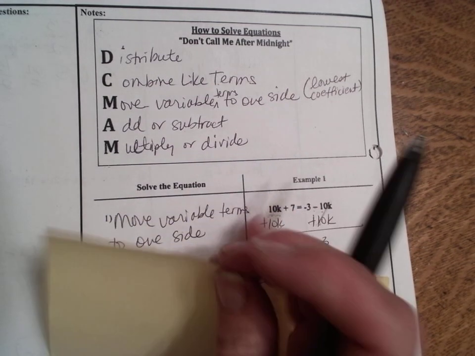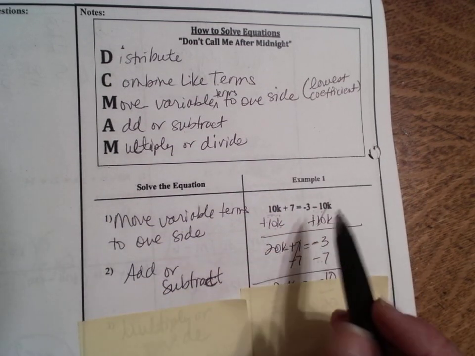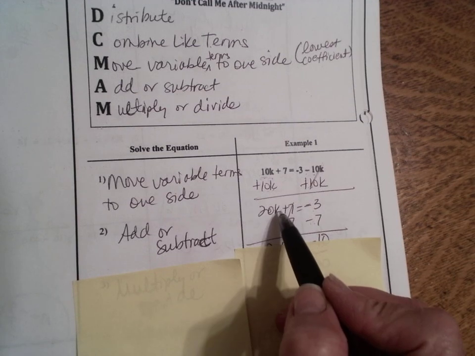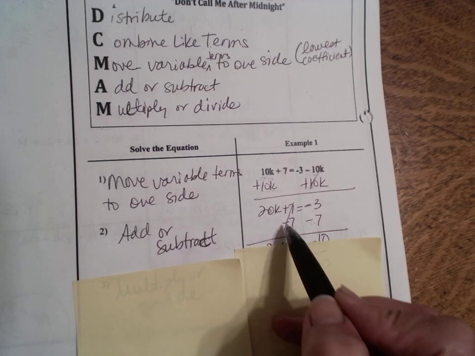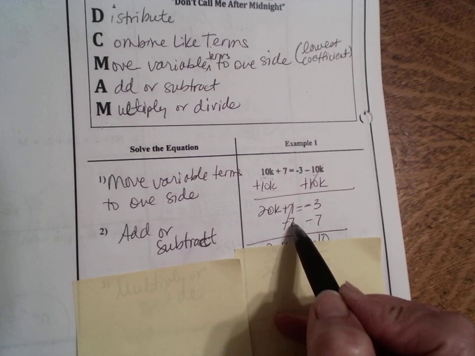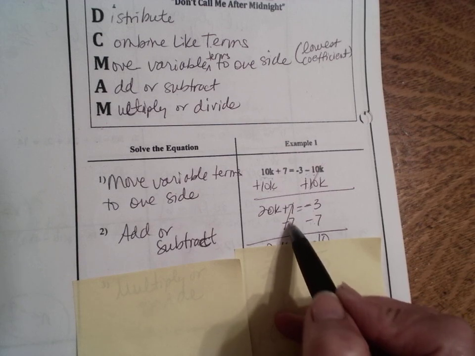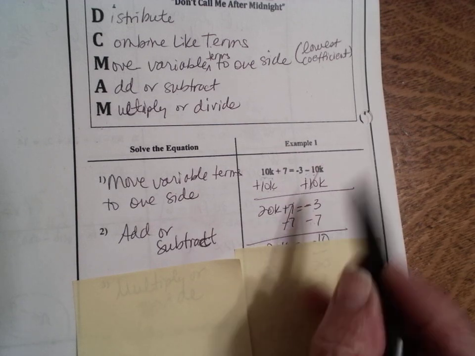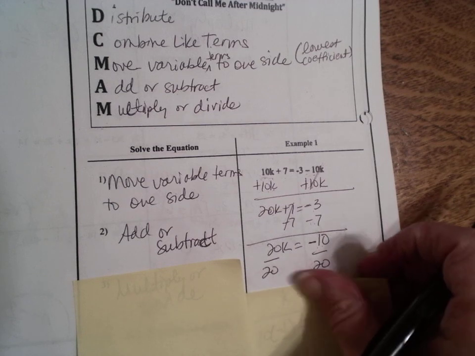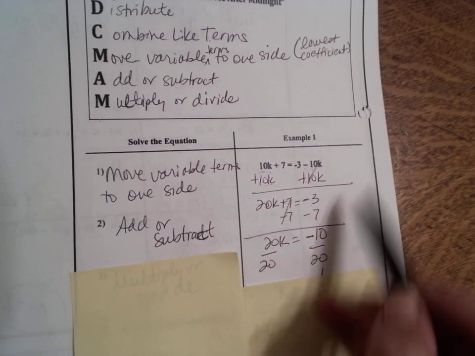Well, what I did was I moved variables to one side. After I did that, I now have a two-step equation. So now I'm going to add or subtract, and that was addition, so I'm going to subtract to undo what was done. So I'm going to subtract 7. I'm going to bring down the 20k equals negative 10. Be careful here.